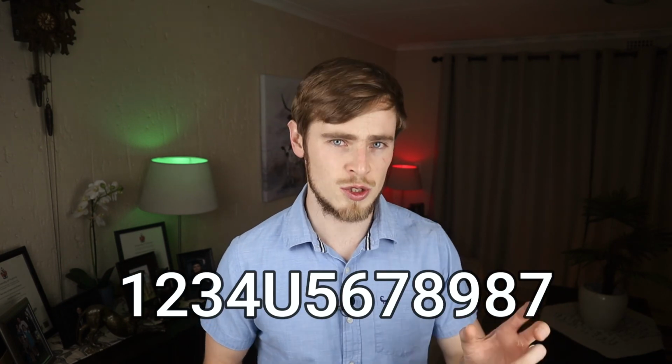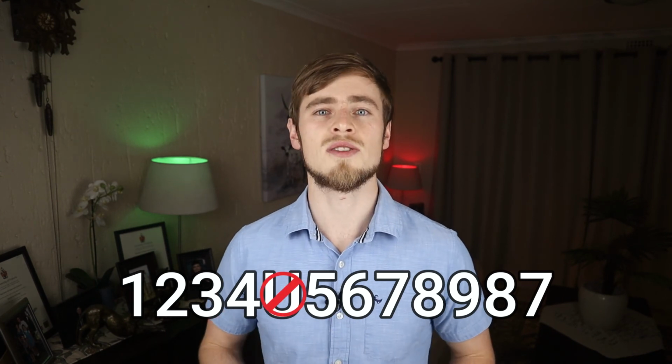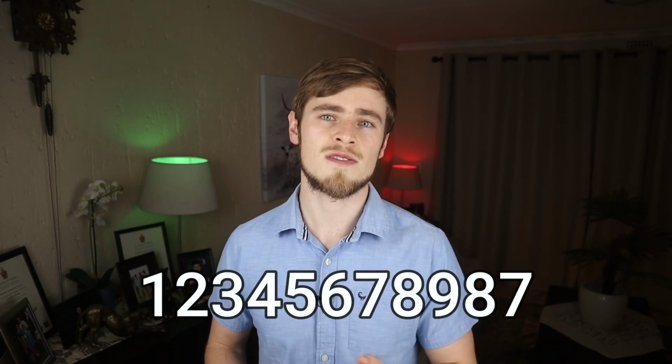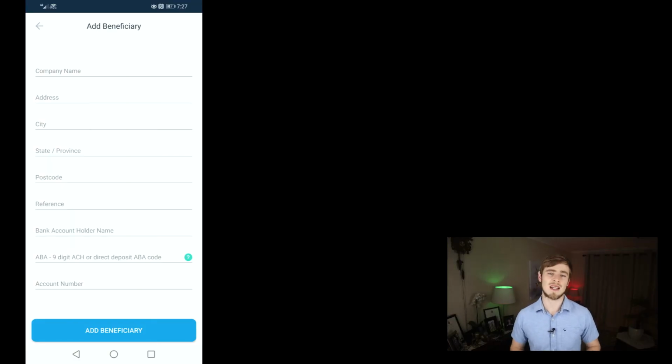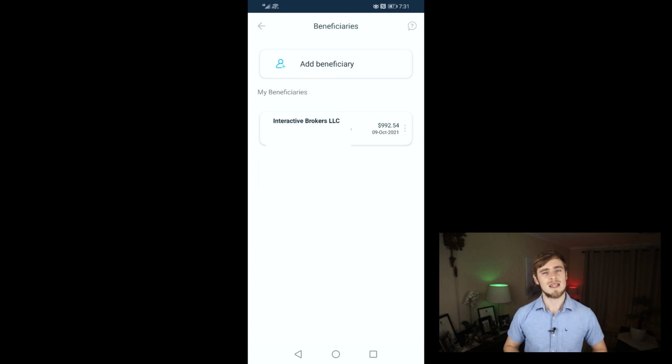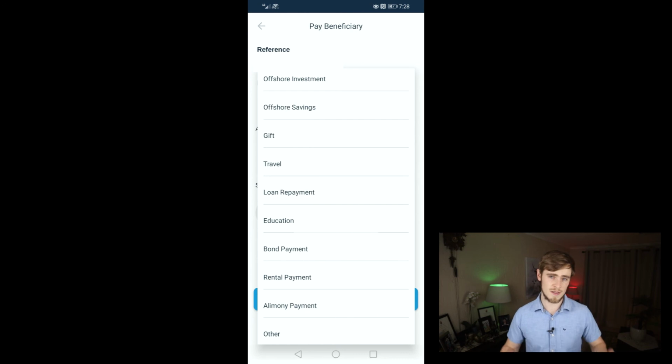For example, if your account number is stated as 1234U5678987, then you will need to only enter 123456788987. Double check everything and click on Add Beneficiary. Interactive Brokers will then be listed under My Beneficiaries, so then click on it. You will then need to select the reason for the transfer, so just select offshore investment.